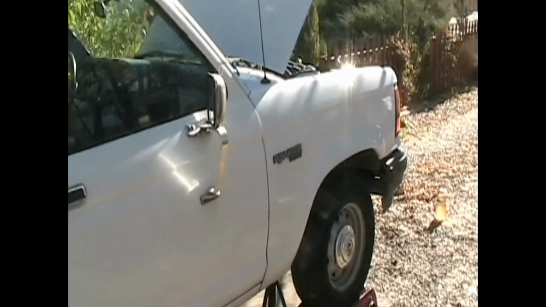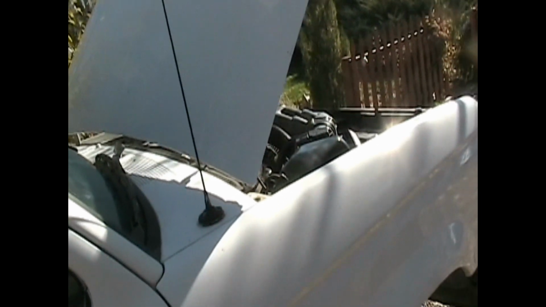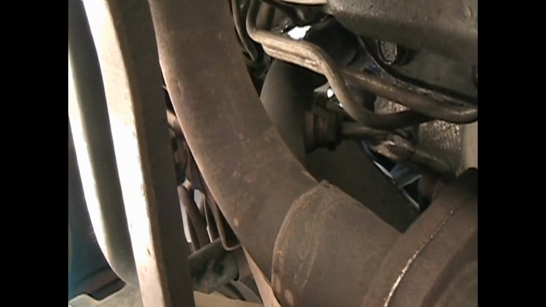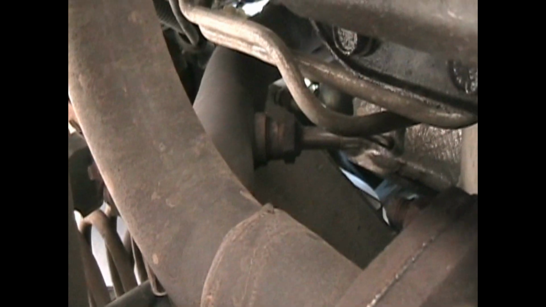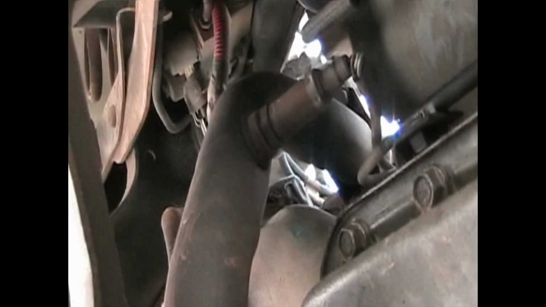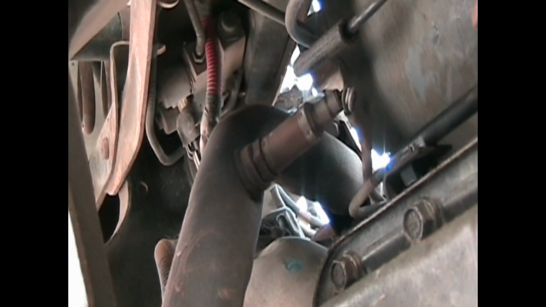A 172 fault code is for the right bank of the engine, which is the right side here, cylinders 1, 2, and 3. Underneath, we can see the O2 sensor right there for the right bank, and there's the O2 sensor for the left bank.